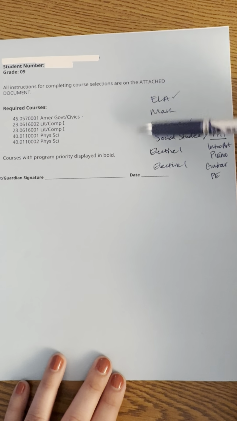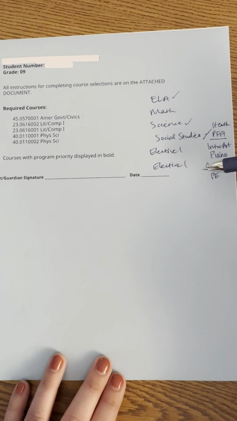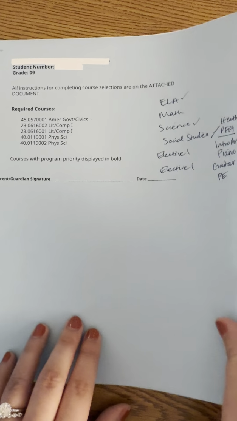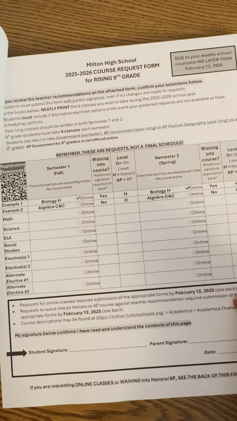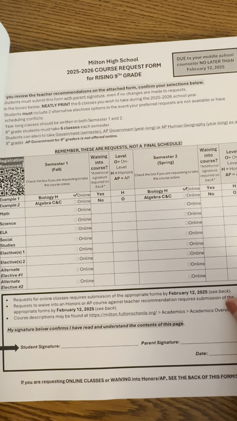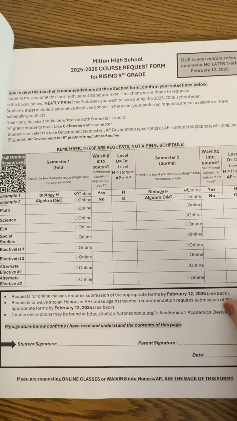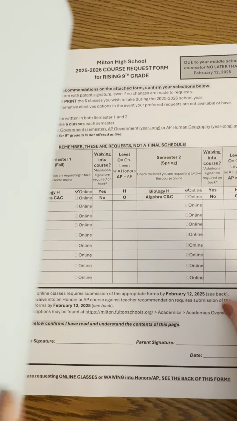So as a rule of thumb, use this checklist. If you have any questions, you can always reach out to your middle school counselor. If it's something your middle school counselor can't help you with, they can reach out to the high school. We hope that this was helpful in explaining how to use this form. If there are any resources that you need more explanation on, please reach out to your middle school counselor.